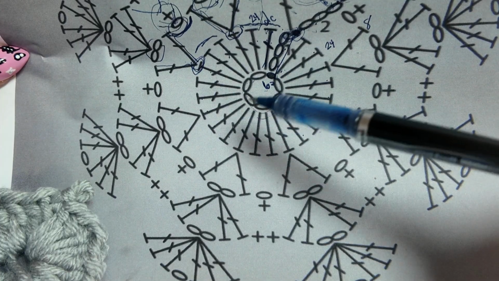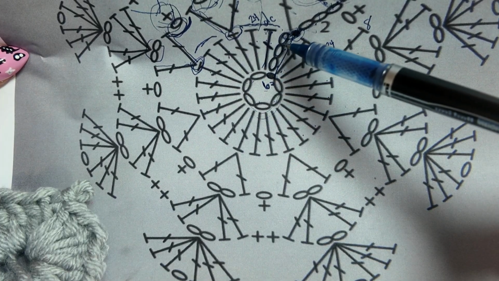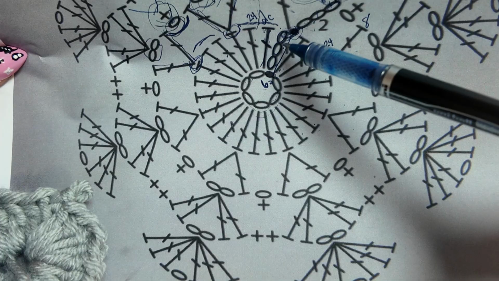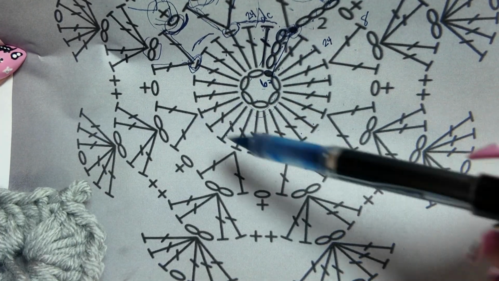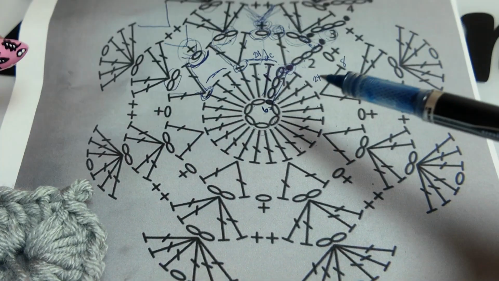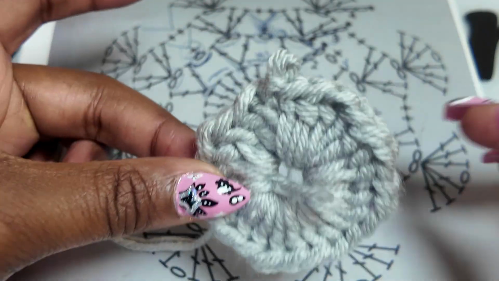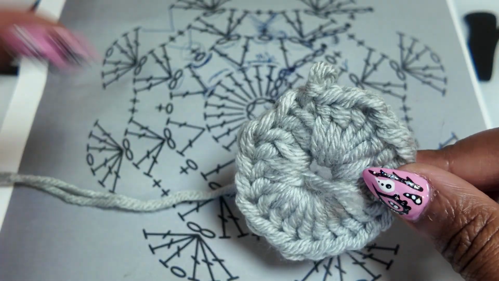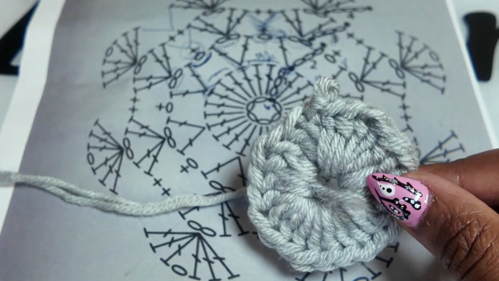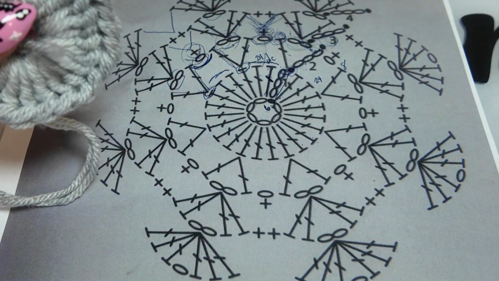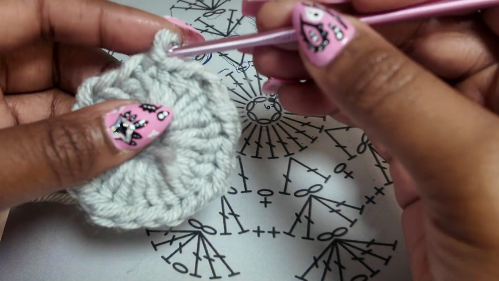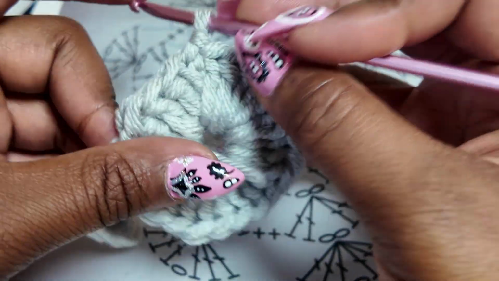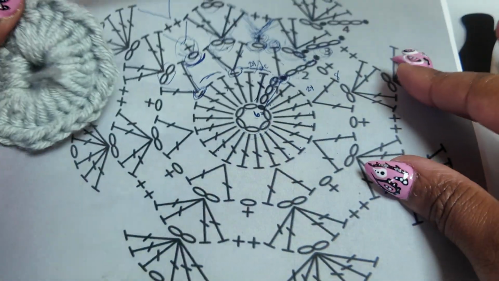So that's your circle. So your chain 3 counts as a double crochet. So you're going to have a total of 24 double crochets. So I already have my 24 double crochets. You can pause it, do your double crochets, and come back, or just continue. Now I'm going to go ahead and work with you on the next 2 rounds.